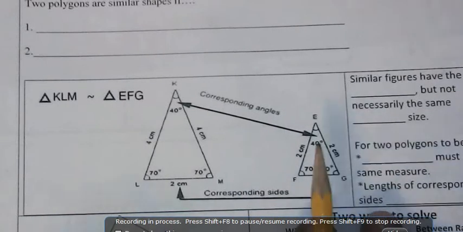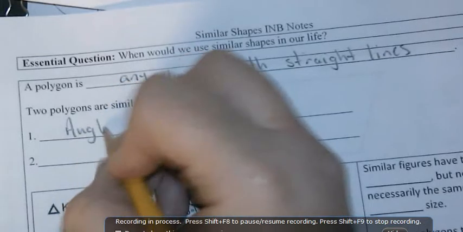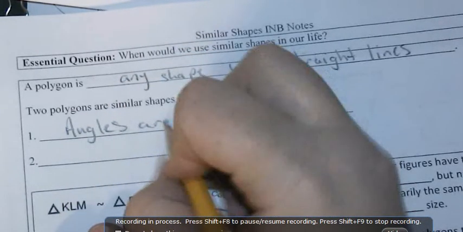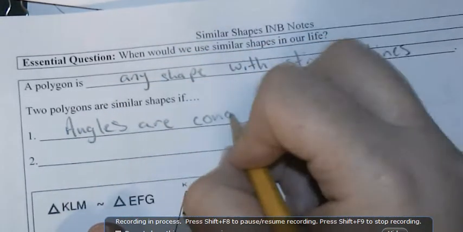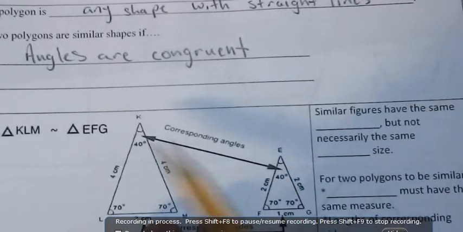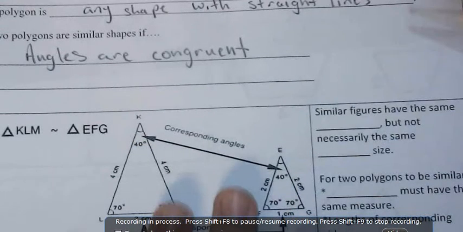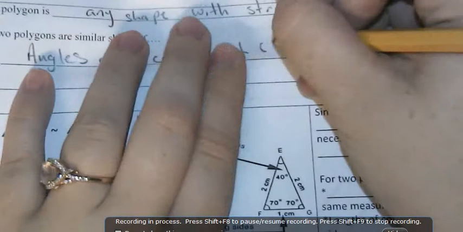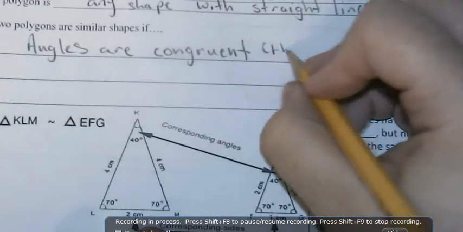So, like these two triangles are similar if the angles are congruent. In other words, what is congruent? The angles are, this is 40 and this is 40. So the angles are, I apologize, the angles are the same.